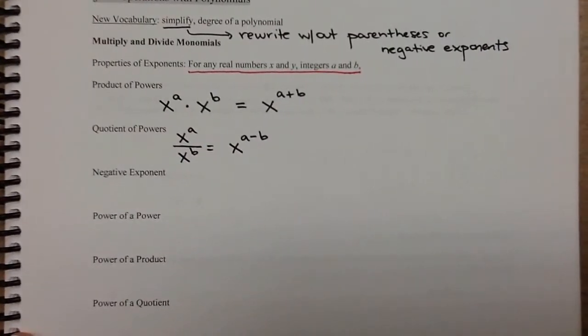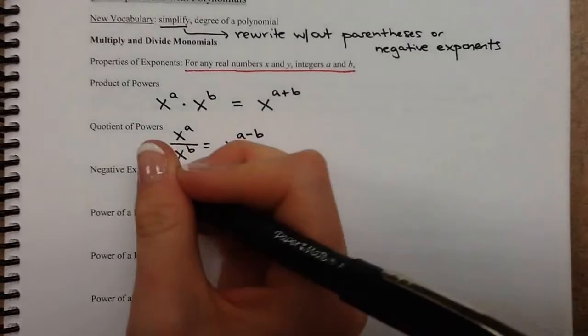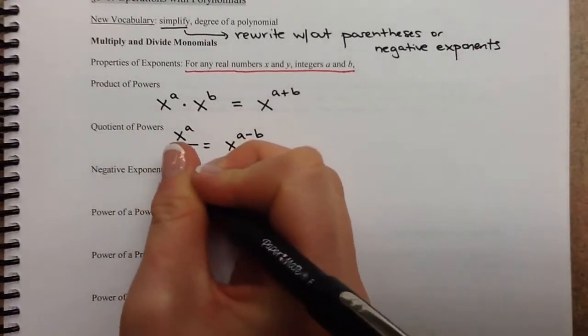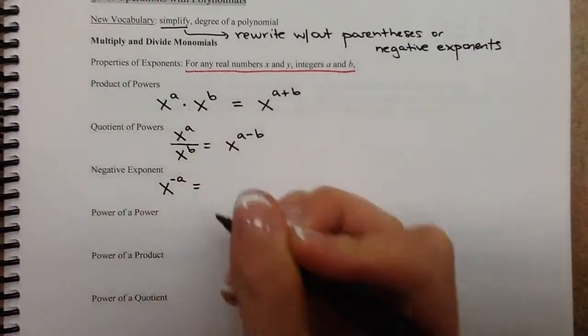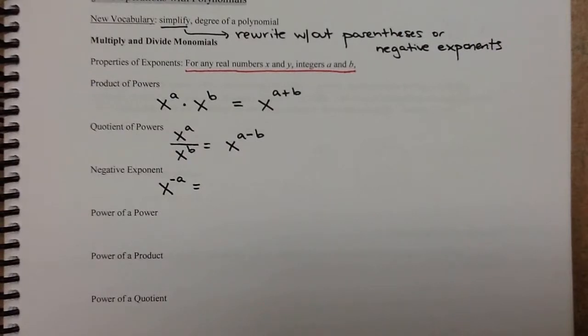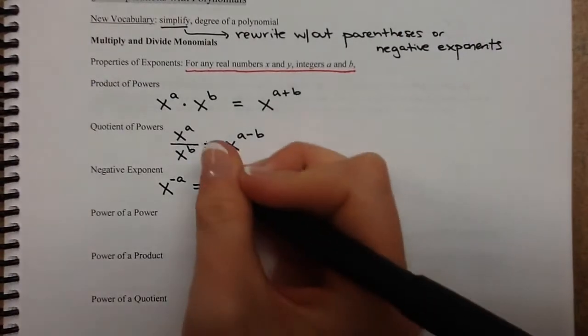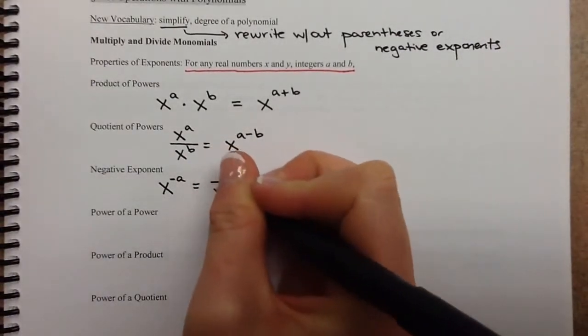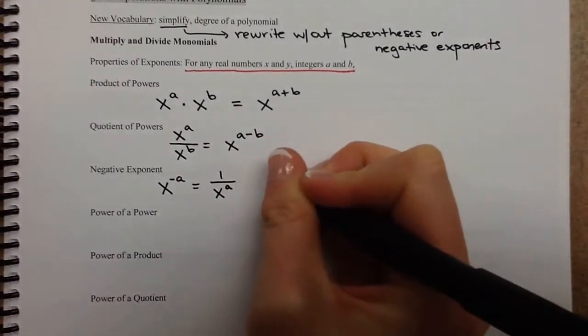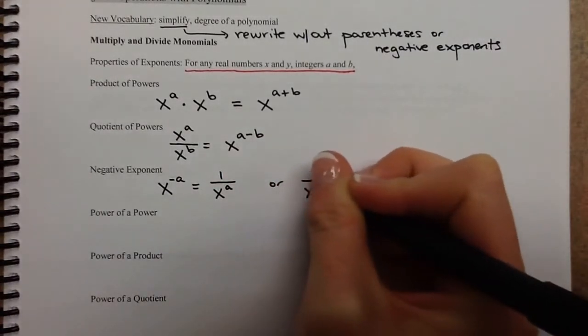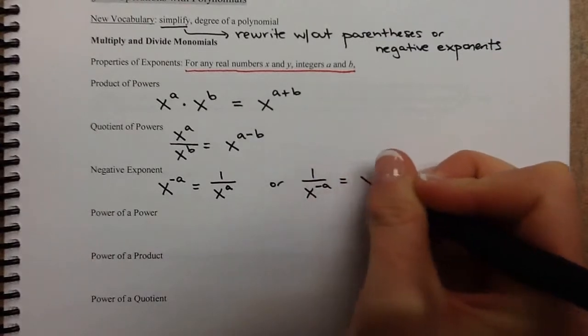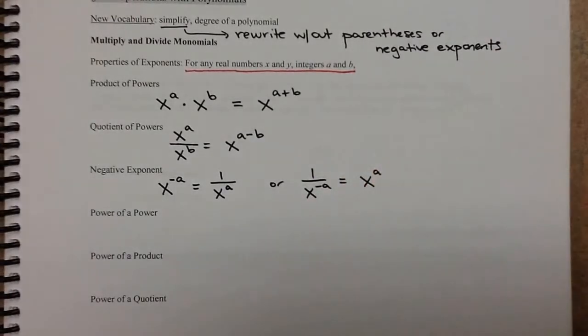Okay, and again, these will all make a lot of sense once you see them in action, and I know you've seen them before. Negative exponent: if you've got x to the negative a, remember a negative exponent represents the multiplicative inverse of a number, so we write this as 1 over x to the positive a. Or if you ever see a negative exponent in the denominator, you would flip it up into the numerator as a positive exponent. Basically, anytime you see a negative exponent, you flip it to the other piece of the fraction.